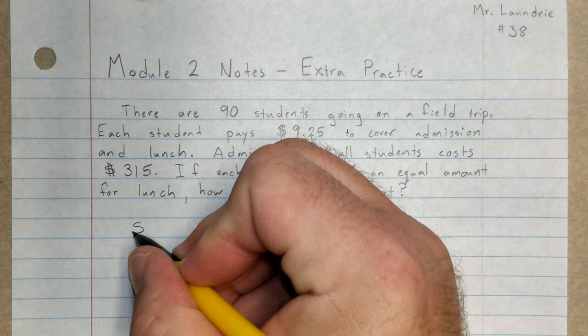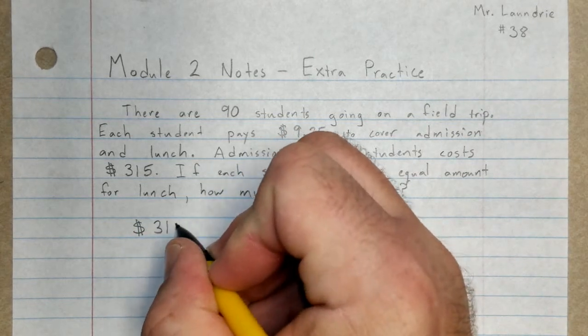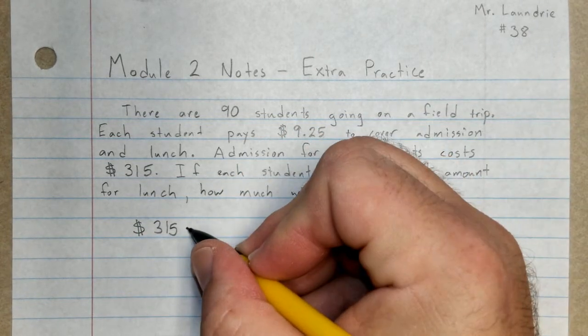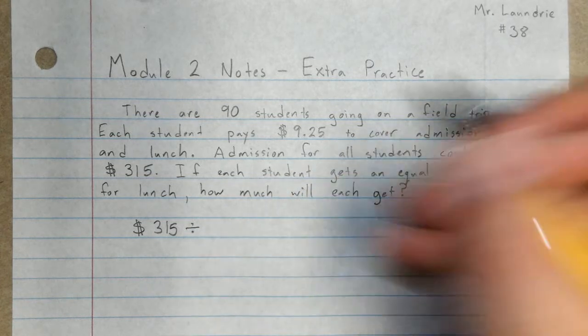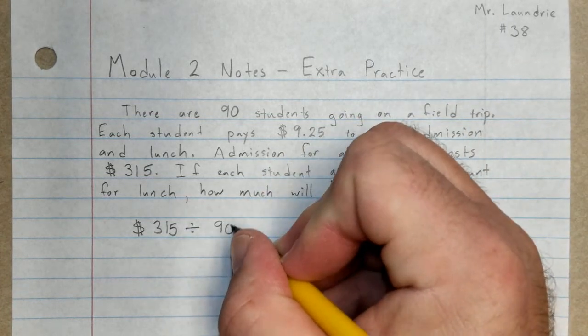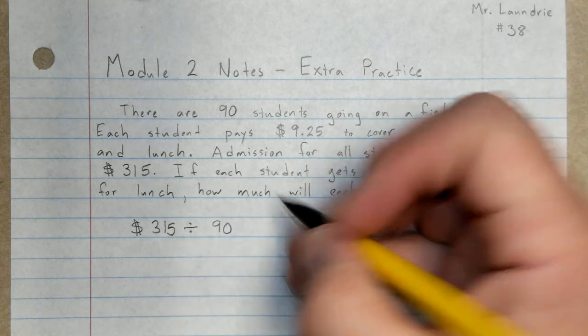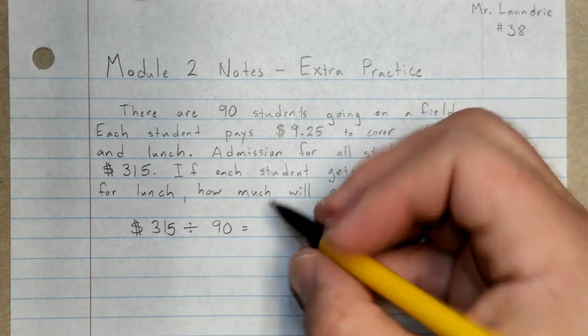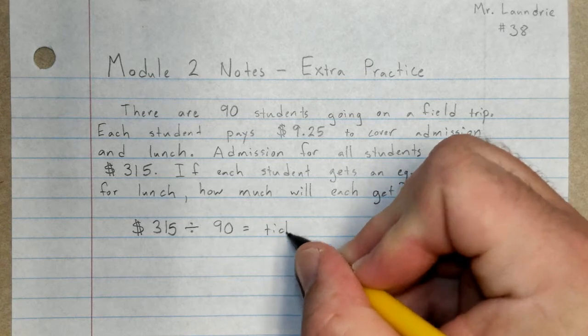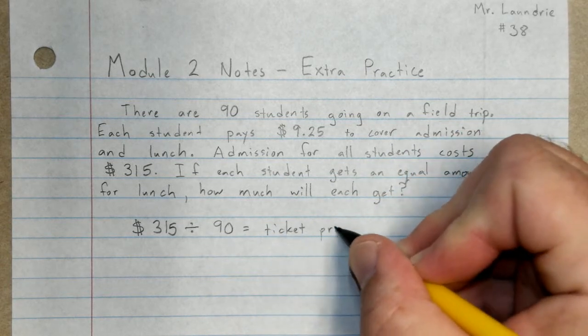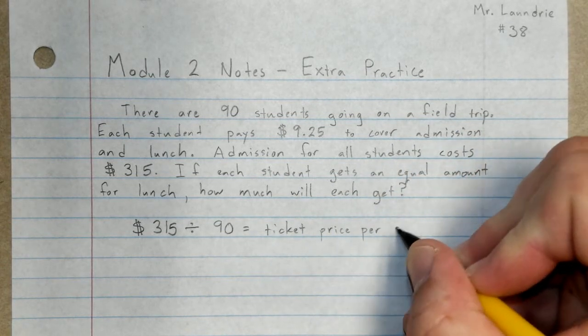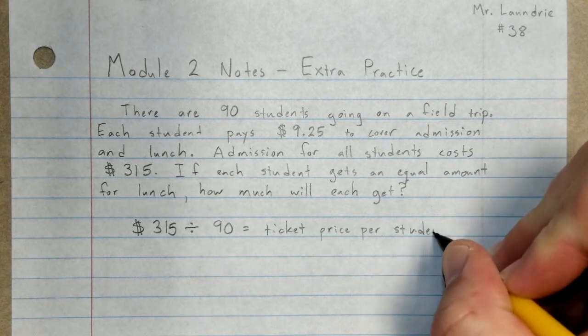And when we are splitting things up, we are using division. 315 divided by 90. Now, if we divide 315 by 90, this should tell us the ticket price per student.